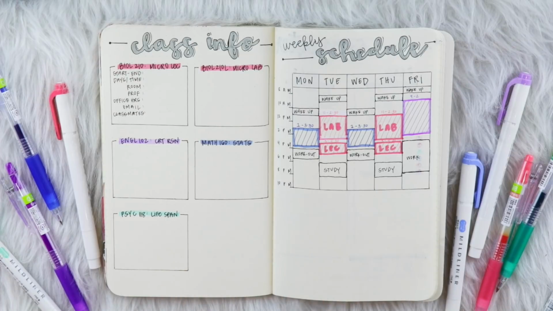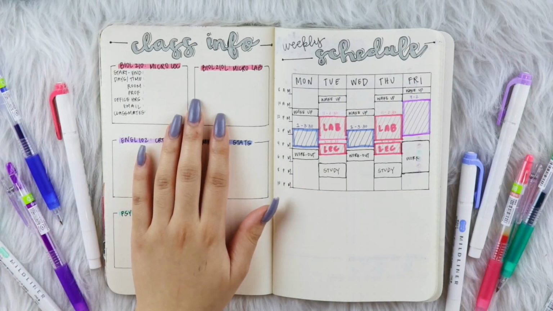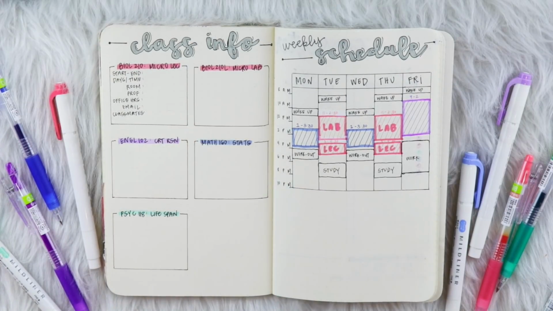This page is also the key that I use for my color-coded classes. I always color-code my classes, so everything I write in pink or red will be for microbiology. Anything in purple is for English. Anything in blue is for stats. And this will be dragged on throughout the whole semester.